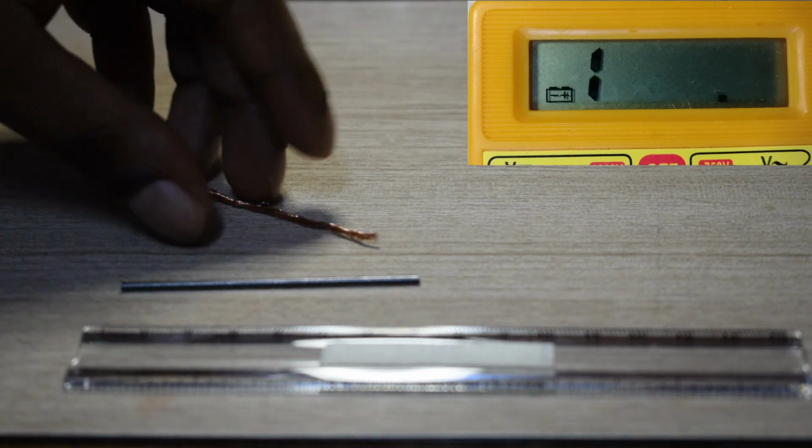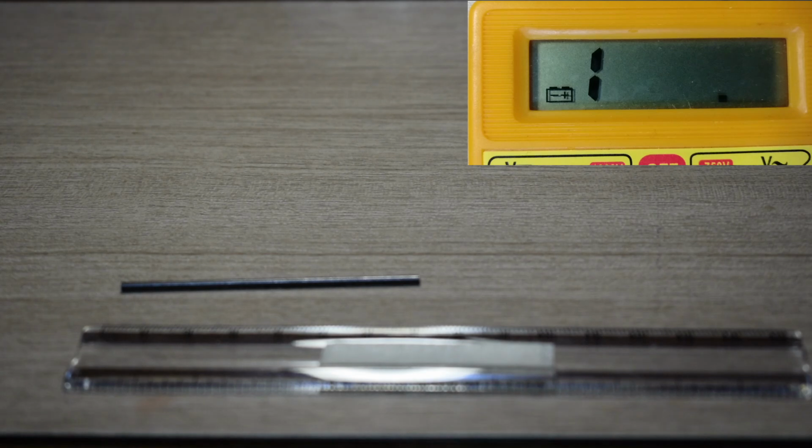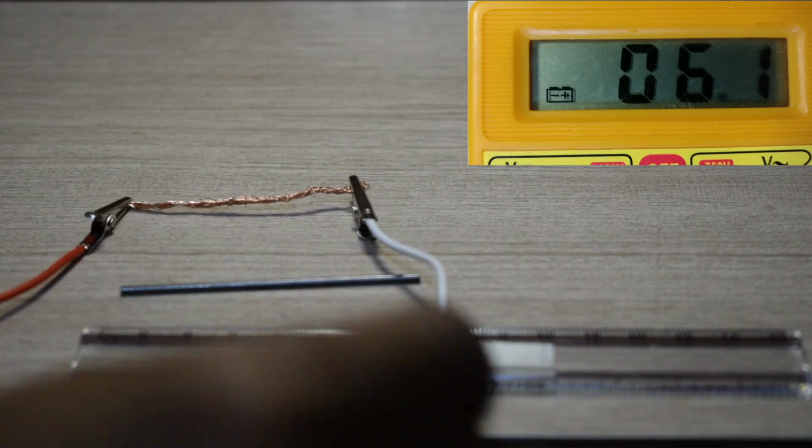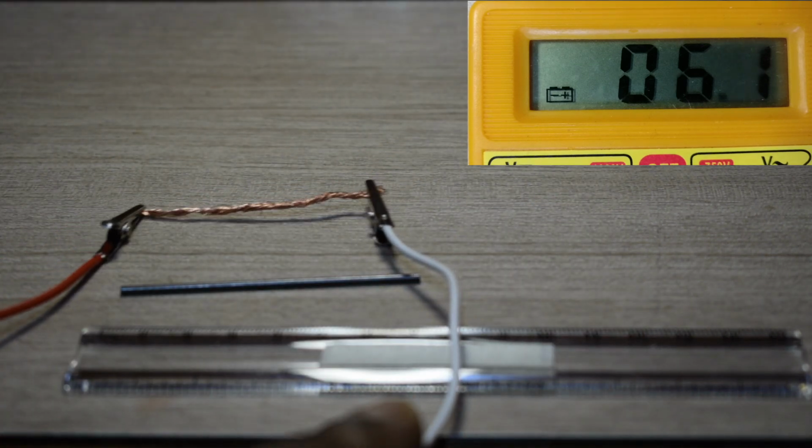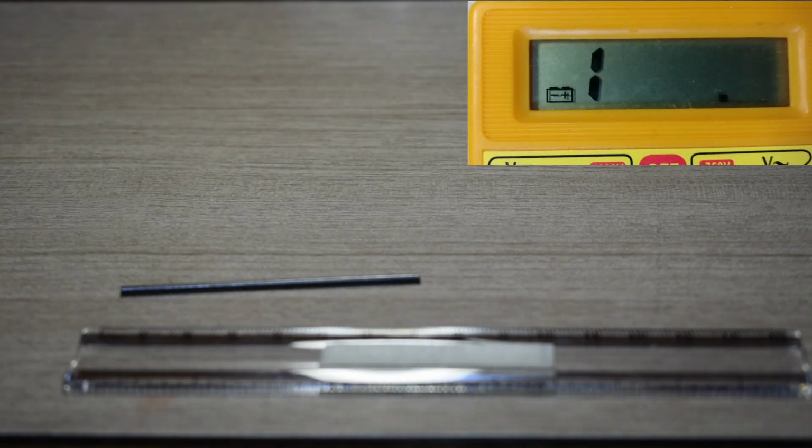Let's measure the resistance. In the background, I'm connecting those to the leads. It started to read and it's settling down. It's around 6. That's the resistance of that particular length of wire with that particular area of cross section. So the resistance happens to be 6.